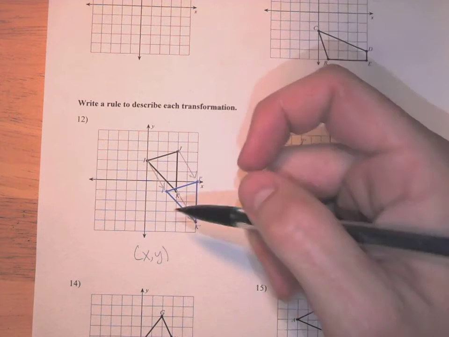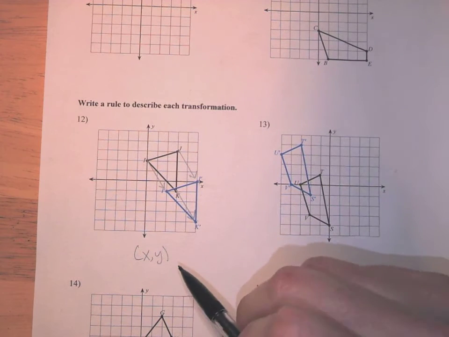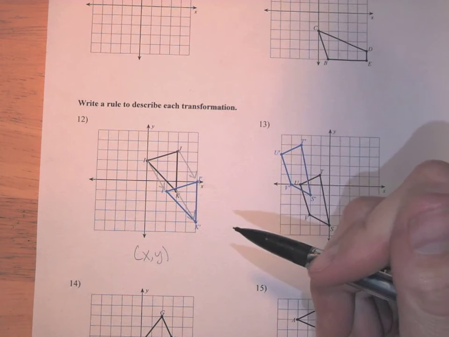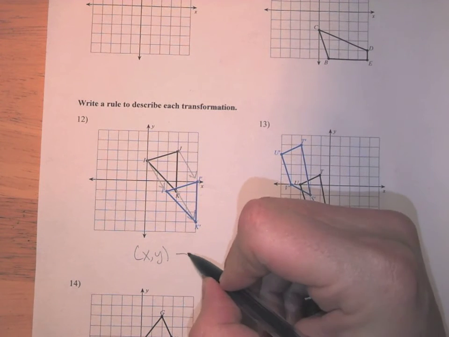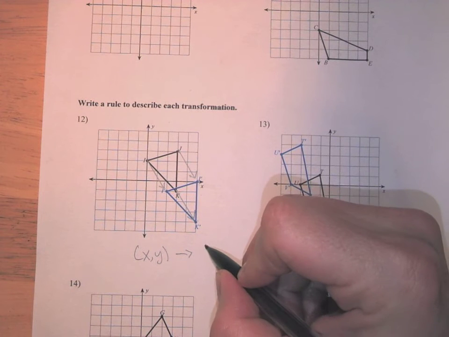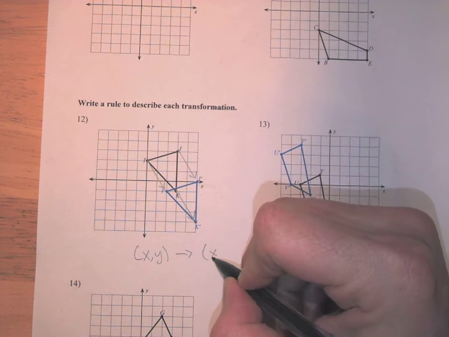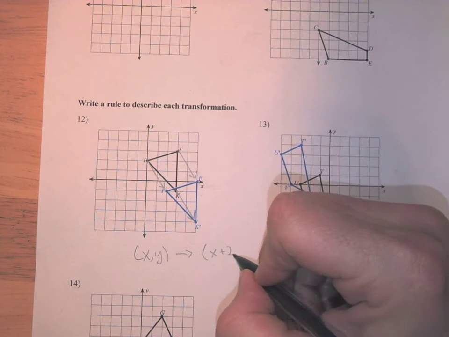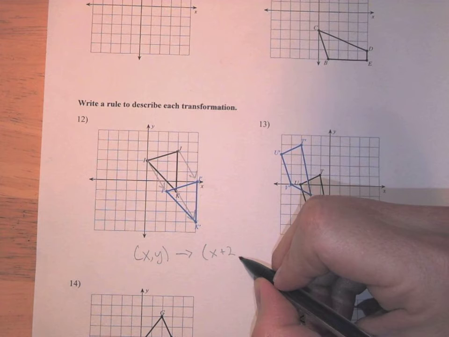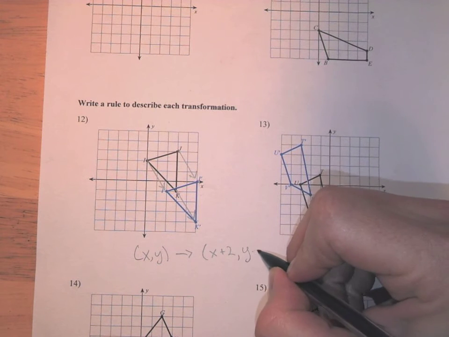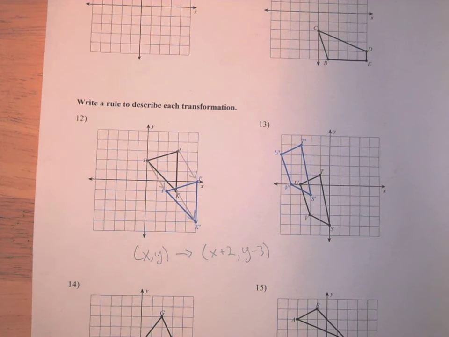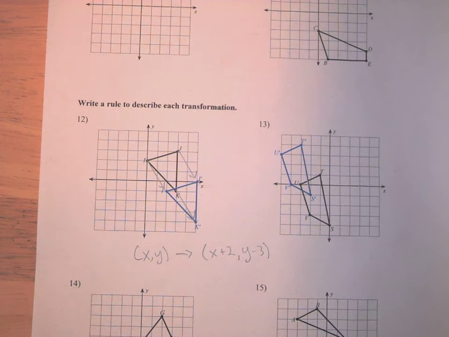What happens to this point? This is going to be basically the input or the pre-image. And to do the transformation that we want, we got to go right 2, so x plus 2, and then we want to go down 3, so y minus 3. Okay, that's your translation rule.